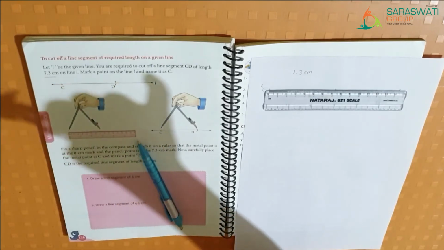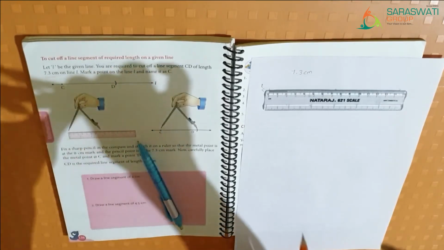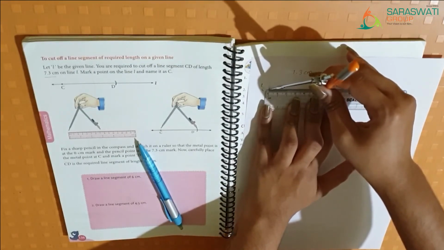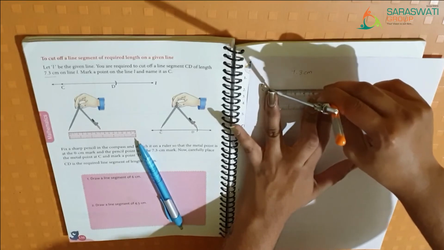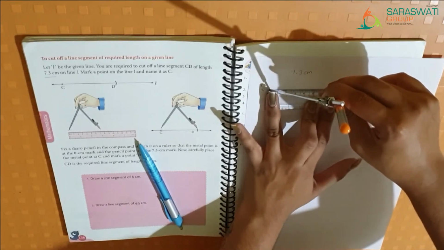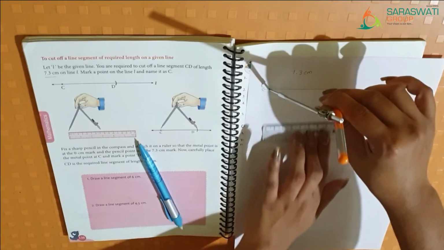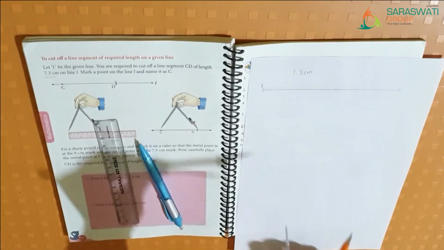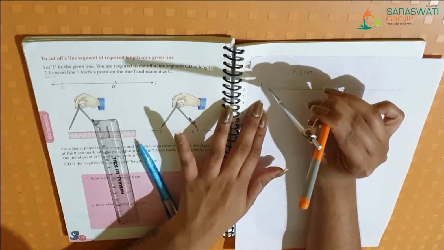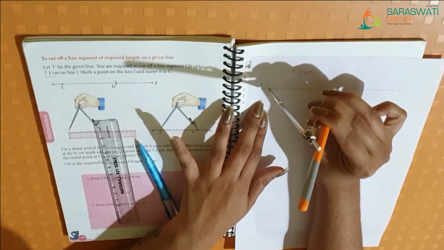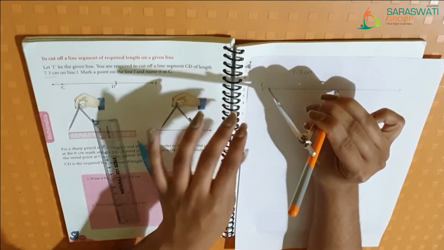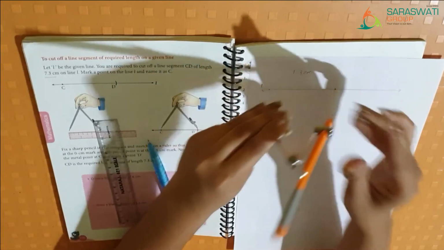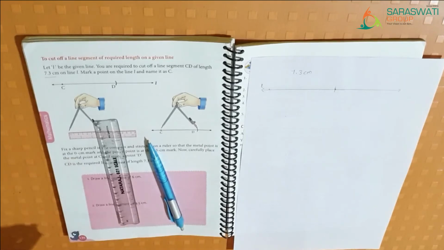Take this ruler. Now you need to broad this. Hold it. Place this first point at 0. Now the second point को लेके अब हमें थोड़ा इसे broad कर देना है. See, this we have marked. This is 7.3 centimeter. अब आपको यहाँ पे एक लाइन ड्रॉ कर देनी है. यहाँ पे तो हमने जो पॉइंट बनाया है, see this point, see we have marked this point, right?